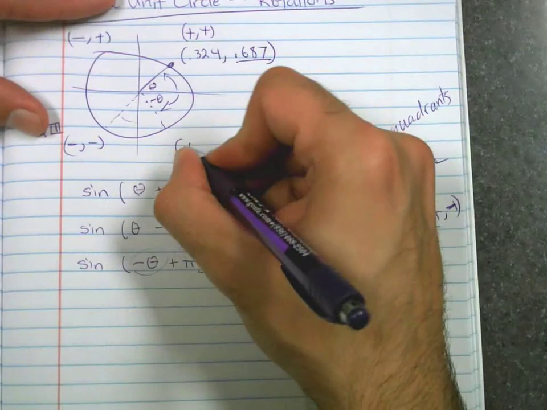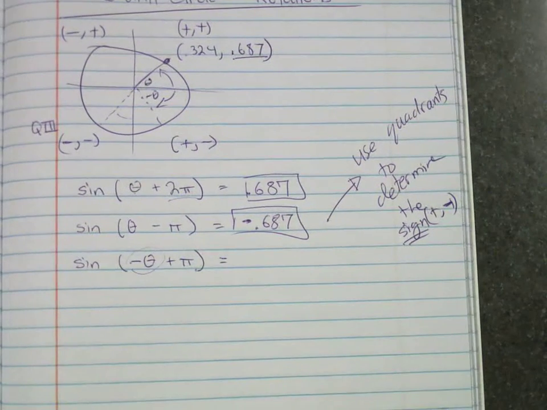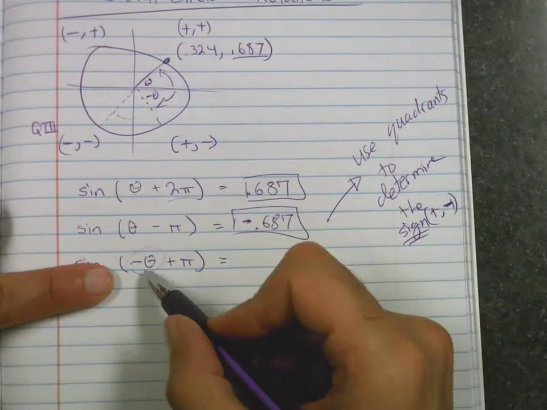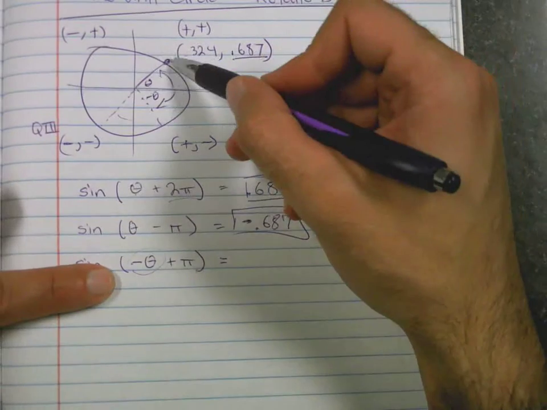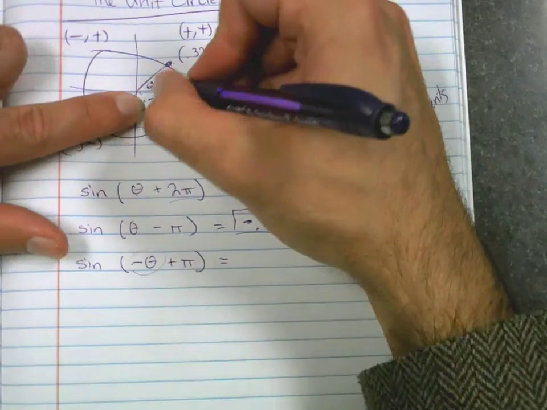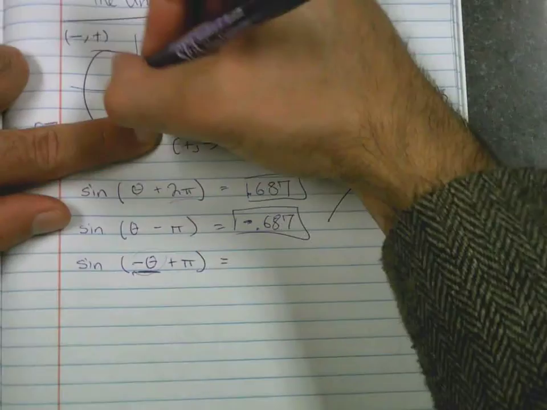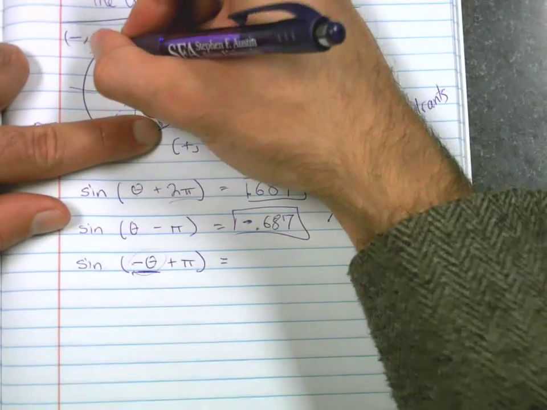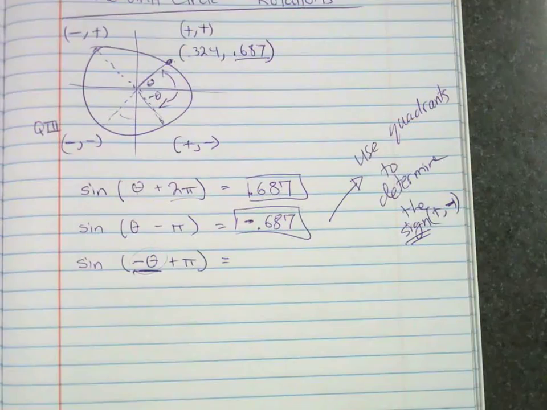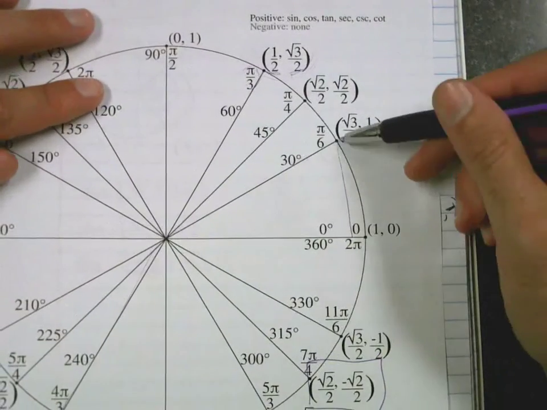Okay, now let's go over to this one. This says, look, not positive, but negative theta, and then I'm going to add pi to it. So I'm going a negative theta, so I'm here. That's what this part says. And then I'm going to add pi to it. So let's again use the unit circle to come up with an idea. So like, let's say, not pi over 6, but a negative pi over 6. The y value here is a negative 1/2.